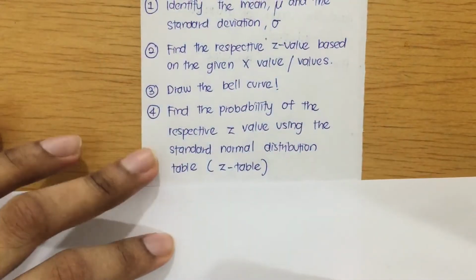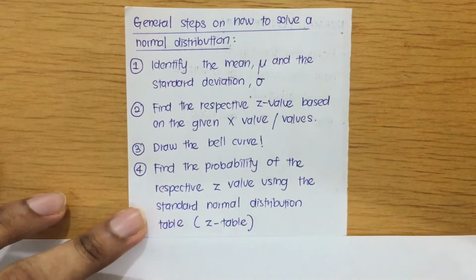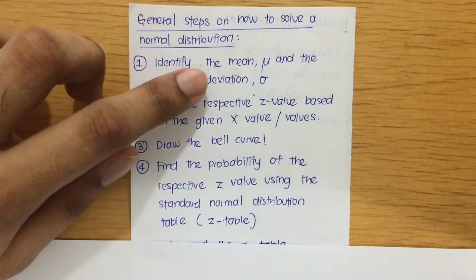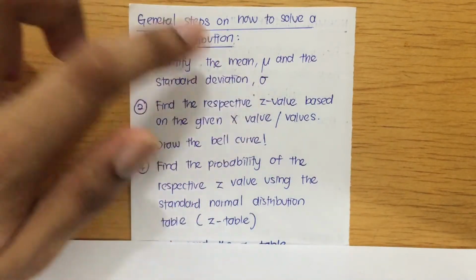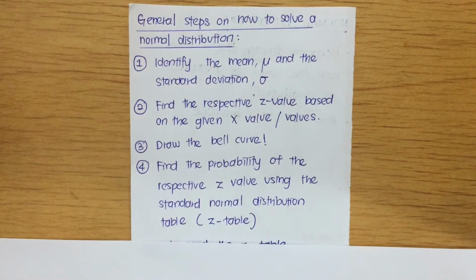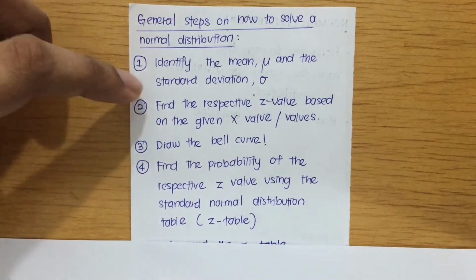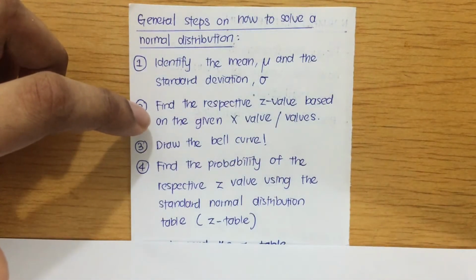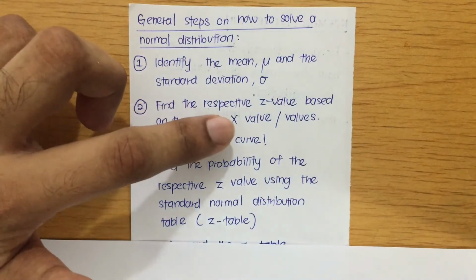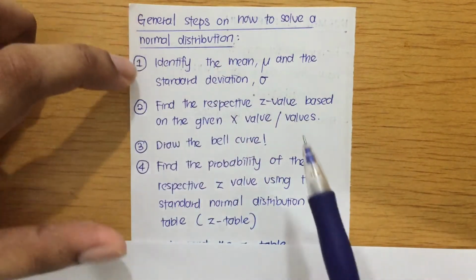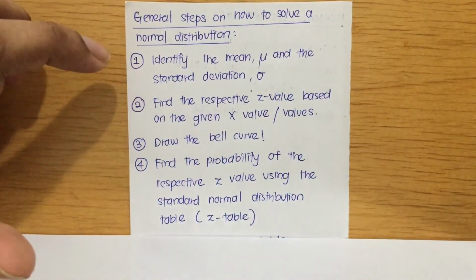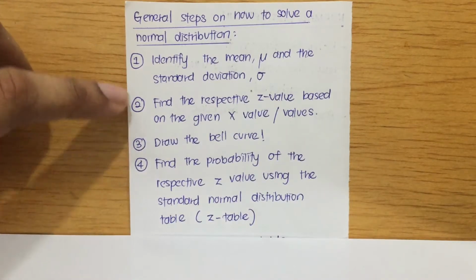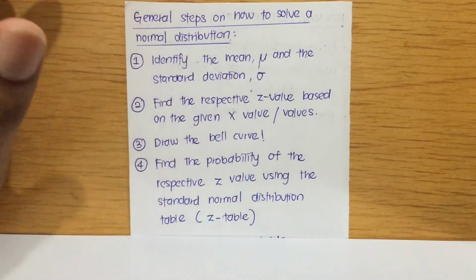Now I'm going to explain to you the general steps on how to solve a normal distribution question. The first step is to identify the mean mu and the standard deviation sigma. These two pieces of information are crucial whenever you want to calculate a normal distribution. The second step is to find the respective Z value based on the given X value or X values. What I mean by X values over here, please hold on, I'm going to explain in a later part.